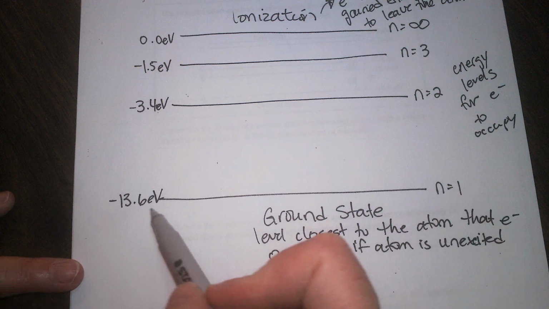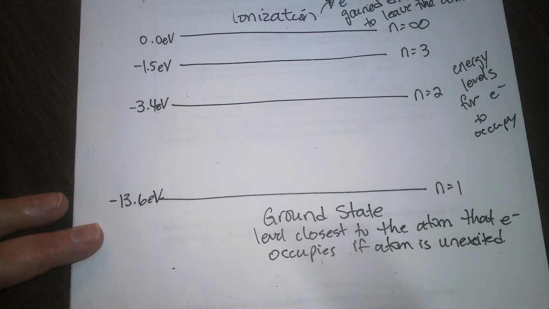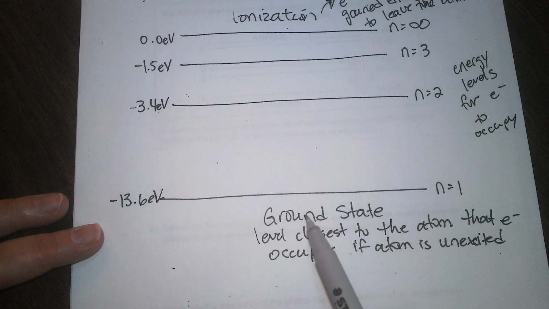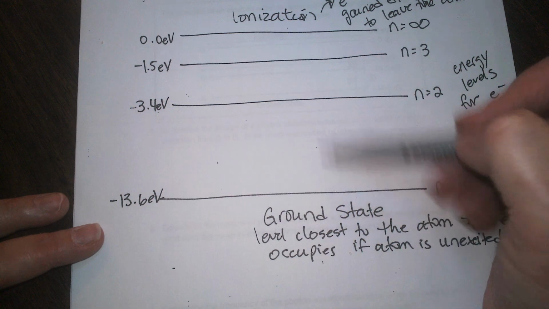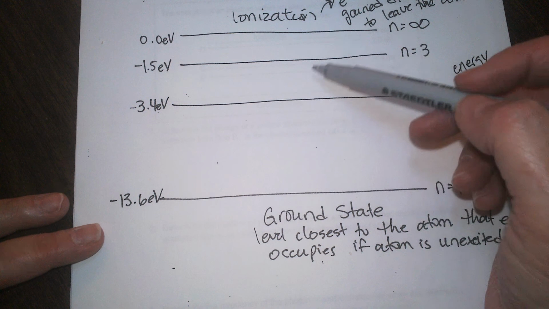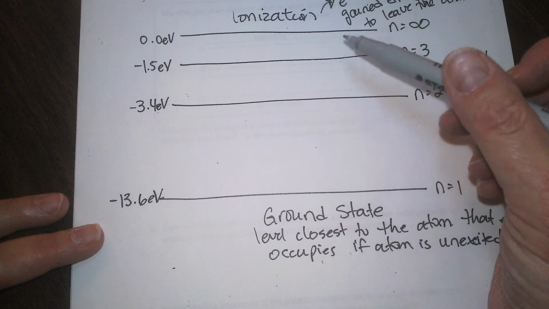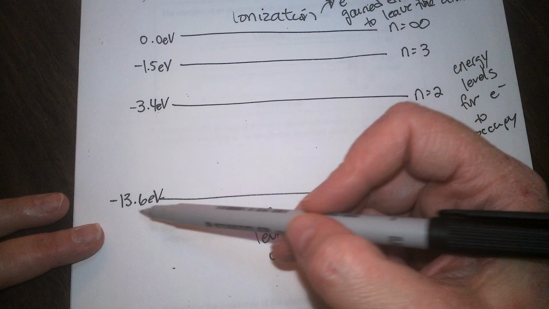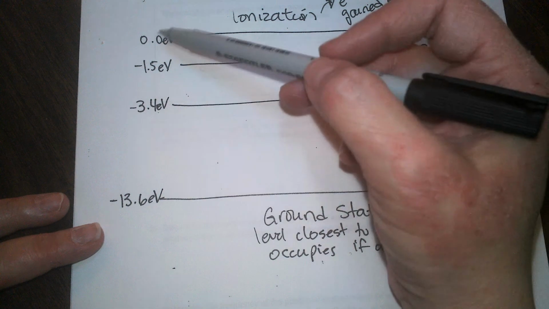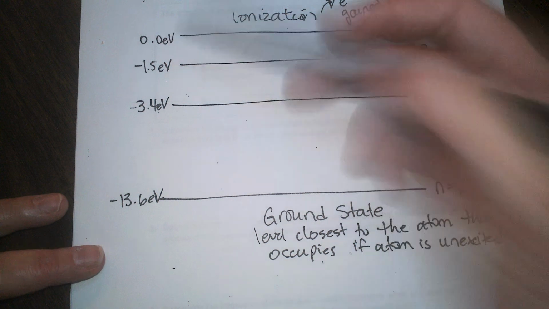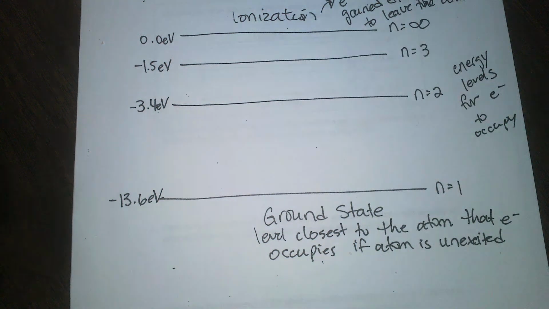Like here, this one requires no energy or next to no energy to exist. These ones, as we go up, require more and more to be excited. So we're going from negative 13.6 and getting closer to the positive side, so it's requiring more and more energy. Energy is in electron volts. If you take a joule and multiply it by 1.6 times 10 to the negative 19 joules per electron volt.